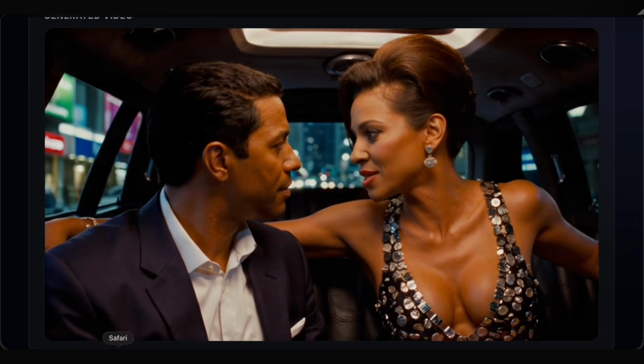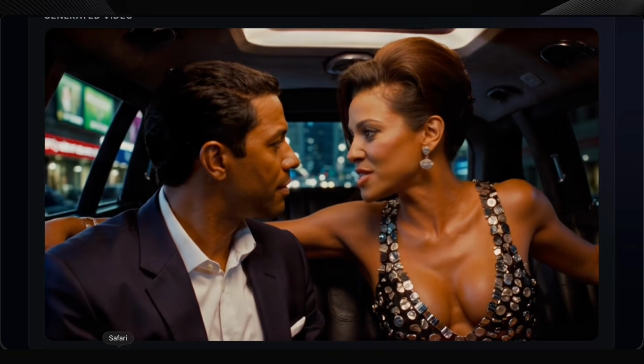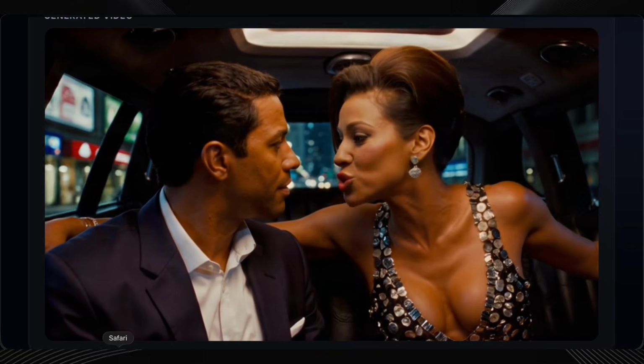I love how contained this is. No escape. I could do anything to you in this back seat and nobody would hear you scream. That sounds less like a promise and more like a threat. Either way, I'm already strapped in.